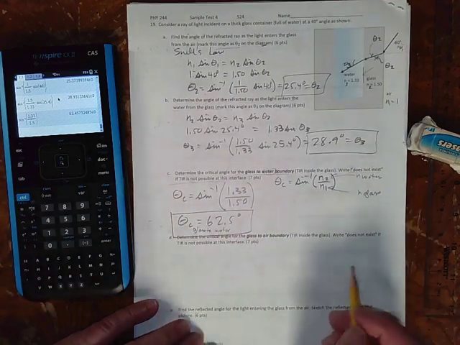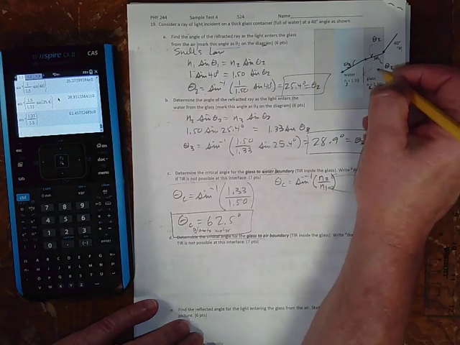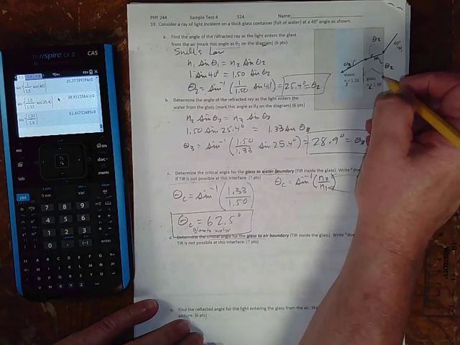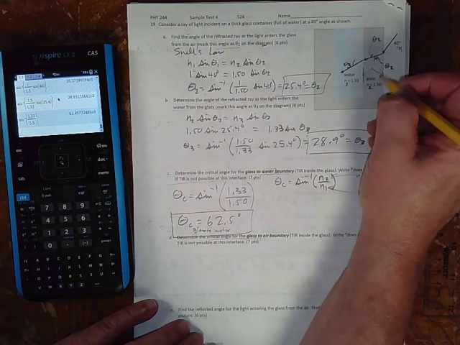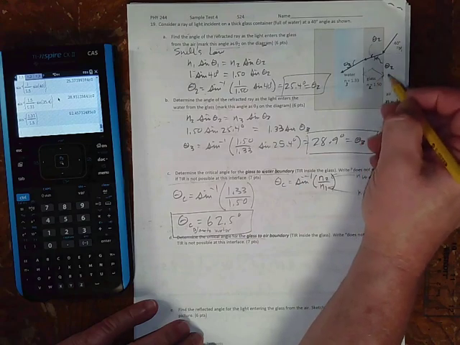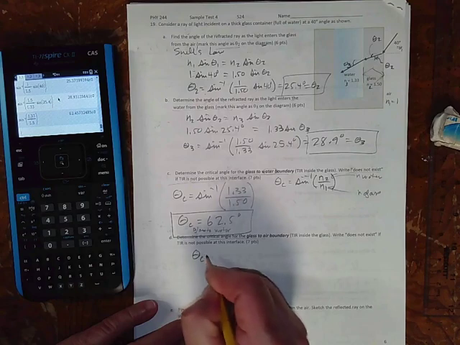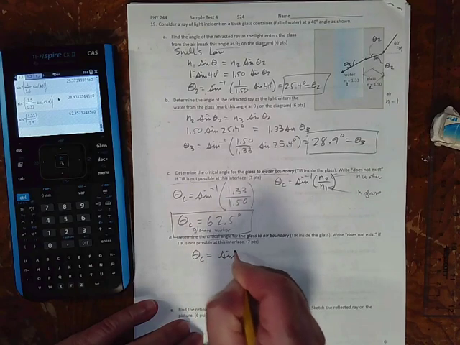All right, part D, do the same thing, but now from glass to air. So we're going to think about light coming over here, bouncing off this interface, and what is the critical angle to keep all of it reflecting inside the glass and none of it going out into the air. So same kind of thing, theta critical is inverse sine.